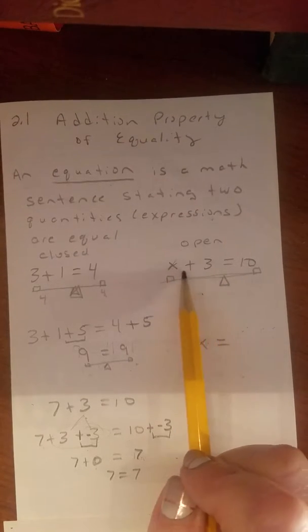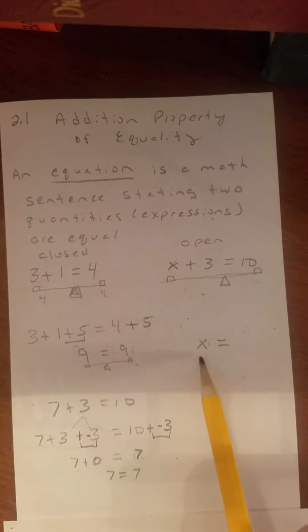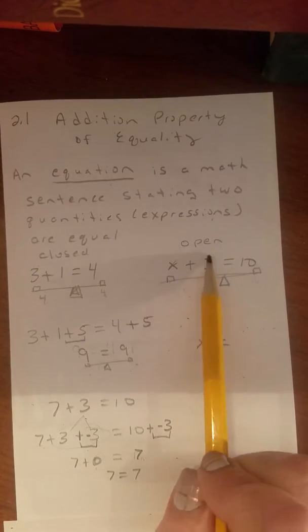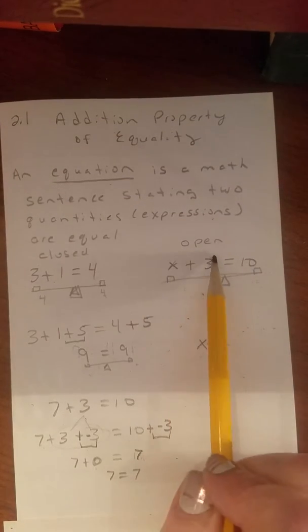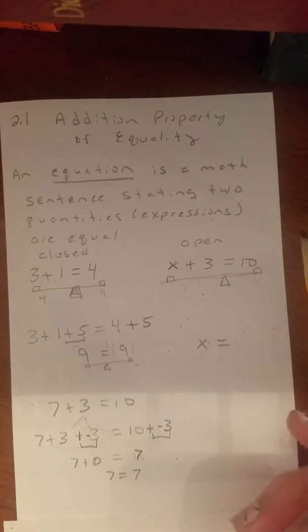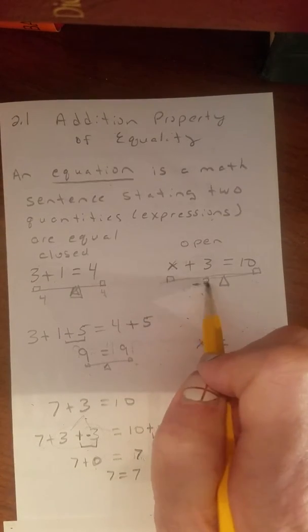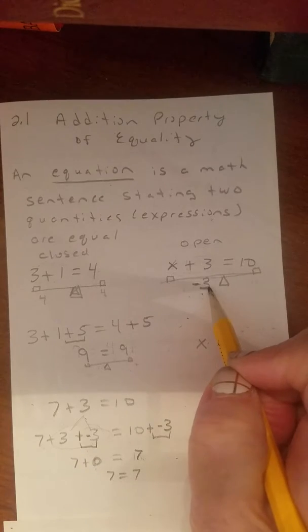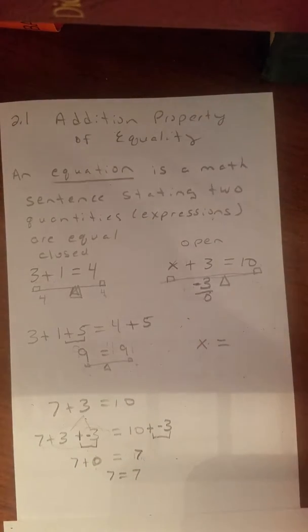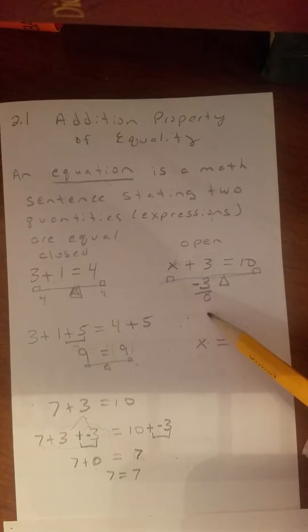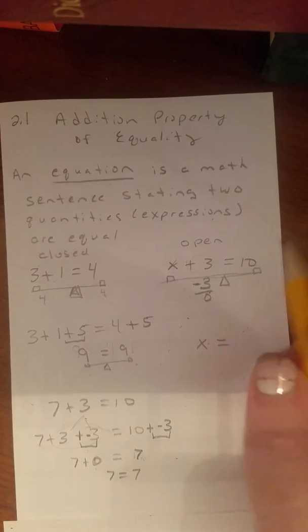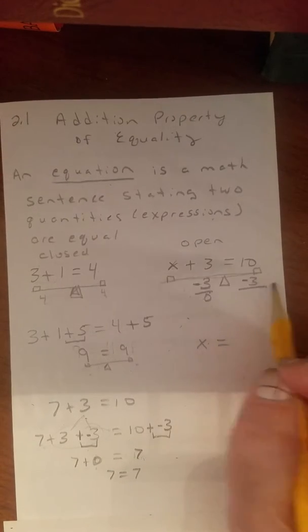They are adding 3 to the x. In order to get x by itself, I must get rid of this 3. I can get rid of this 3 by subtracting 3, because 3 minus 3 is 0. But remember, I just showed you, you cannot just add or subtract a number to one side. You destroy the balance. So since I subtracted 3 from this side, I must subtract 3 from the other side.